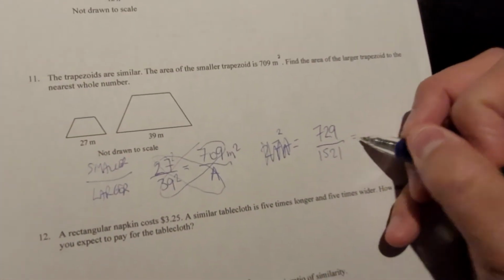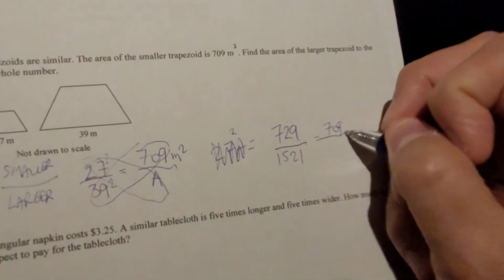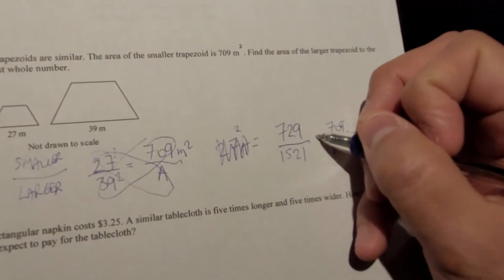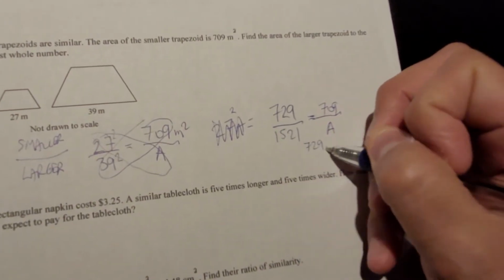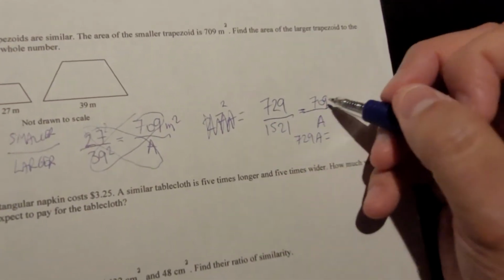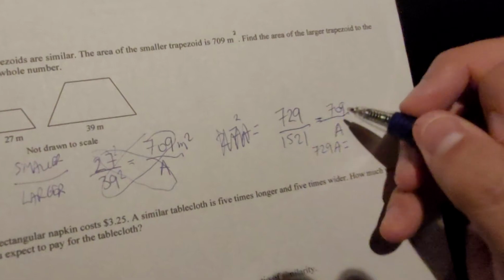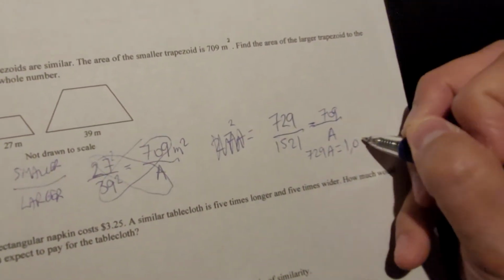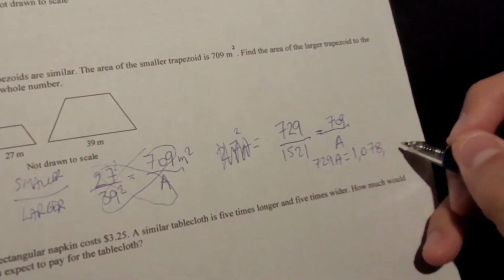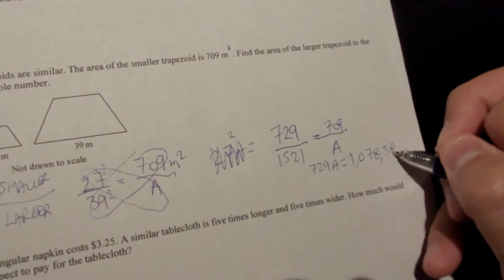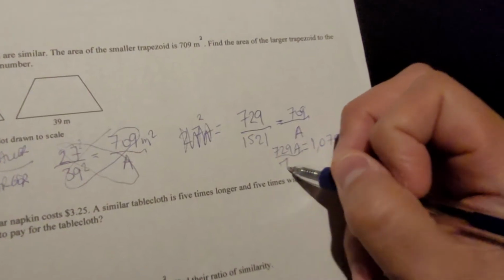And this is going to be equal to, now this is going to be the areas, the 709, and then over A. Now this I'm going to cross multiply. So 729 times A, so let's say 729A. And now this is going to be a big number. 1521 times 709. You definitely want to do it in the calculator. That's going to give you 1,078,389. And then I just want this A. So let's divide both sides by 729.